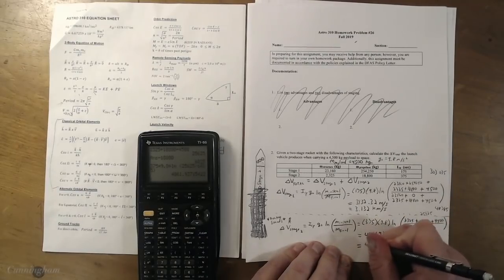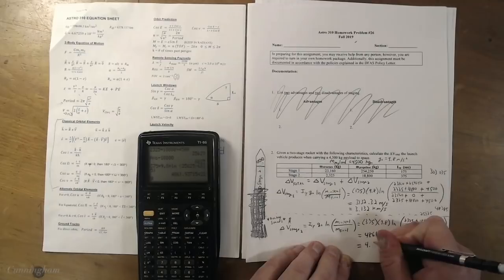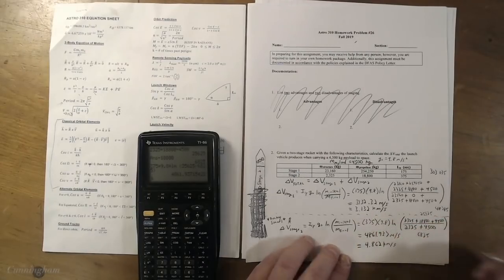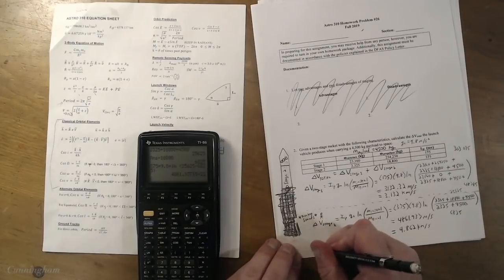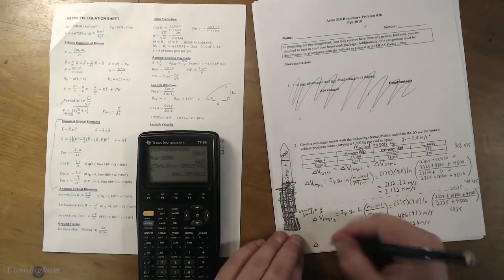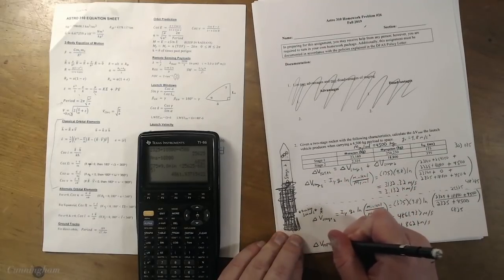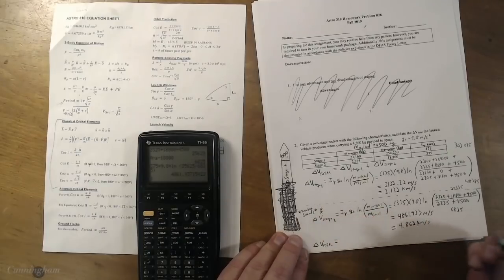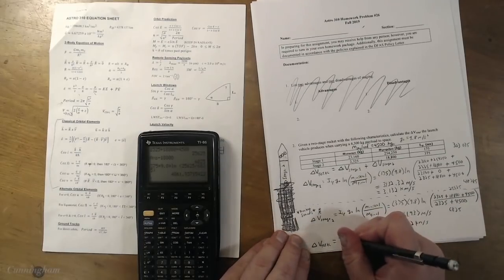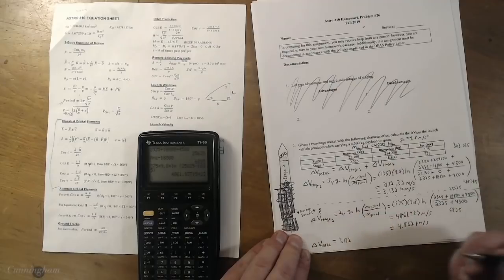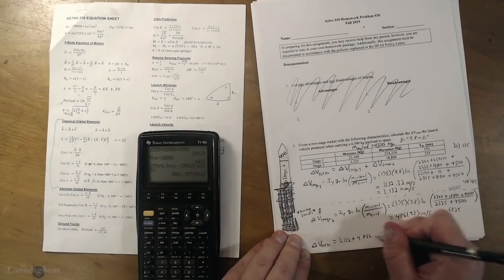I'm just going to convert that to kilometers per second, because that's how I do. That's how we've been using it this whole time. So that means that delta V total is the world's simplest addition problem, and you guys can absolutely do that in your sleep. 3.132 kilometers per second plus 4.862 kilometers per second.